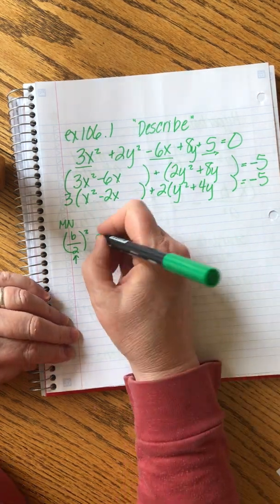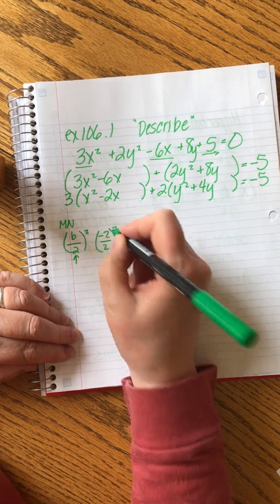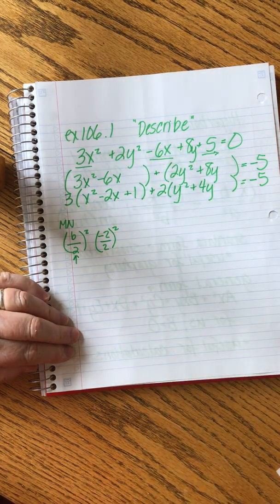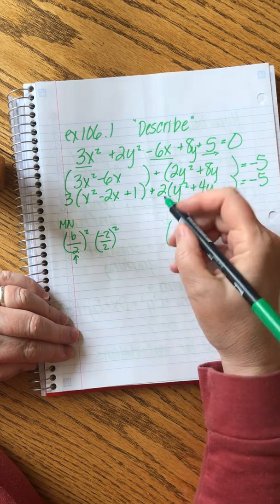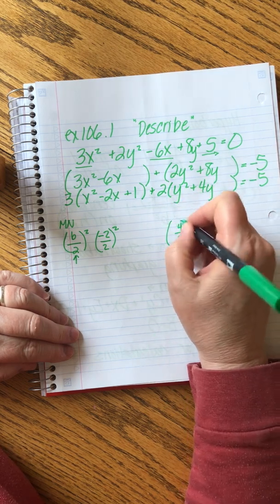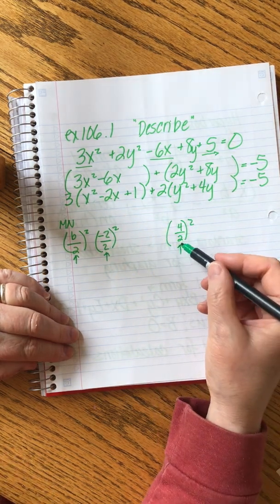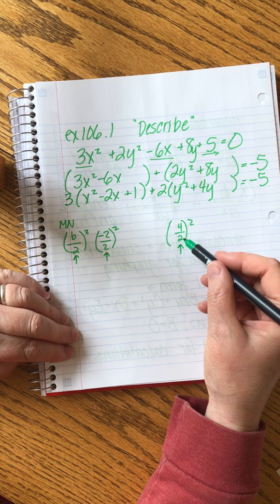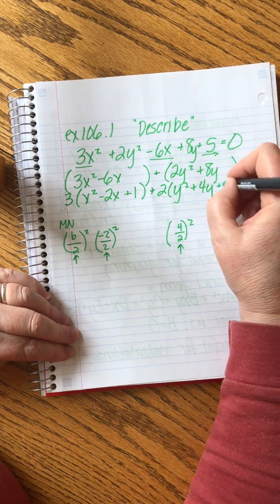So for this one, we have minus 2 over 2, squared. That becomes minus 1, so this is plus 1. And then over here, we have 4 divided by 2, squared. I'm going to want these numbers later. This is plus 2, and then squared is 4.